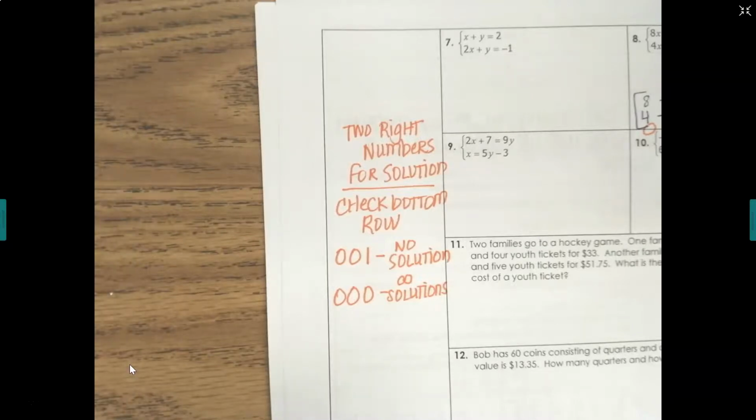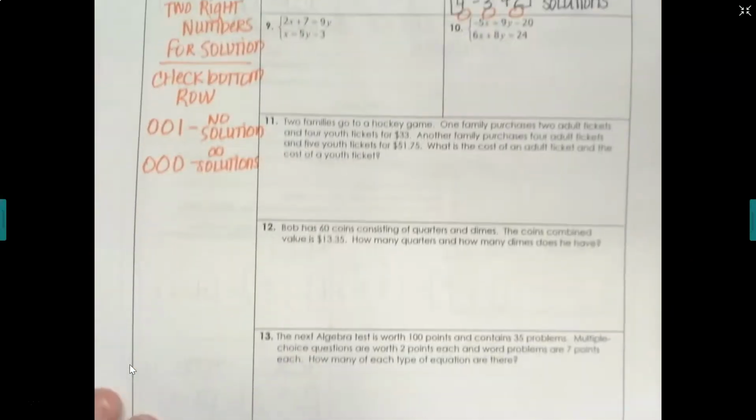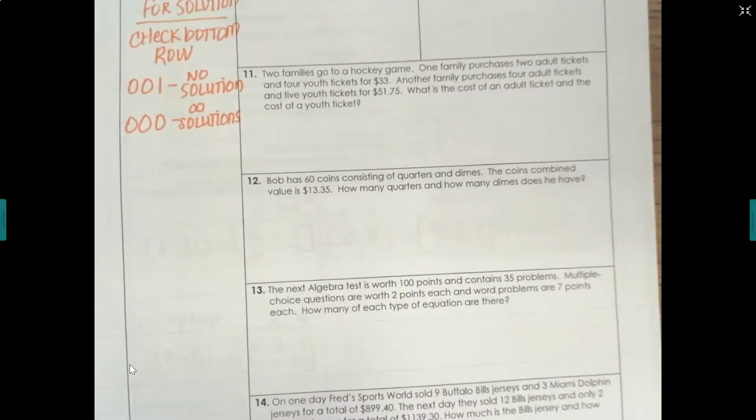So in these you have to write the equations and then we'll solve them. So if we look at, let's try number 11. Two families go to a hockey game. One family purchases 2 adult tickets and 4 youth tickets for $33. Another family purchases 4 adult tickets and 5 youth tickets for $51.75. What is the cost of an adult ticket and the cost of a youth ticket?